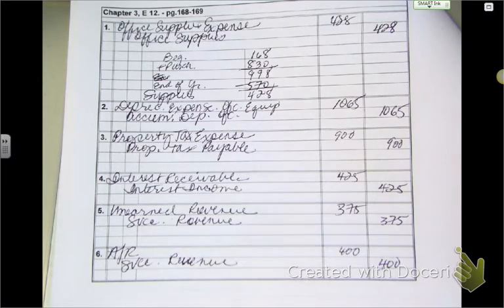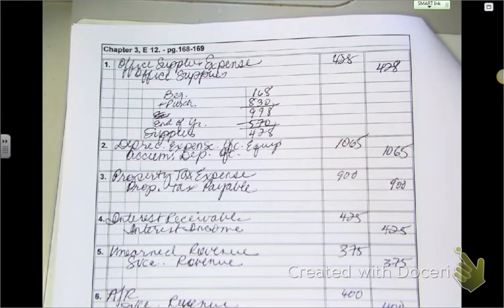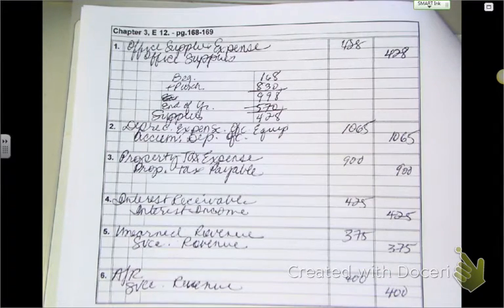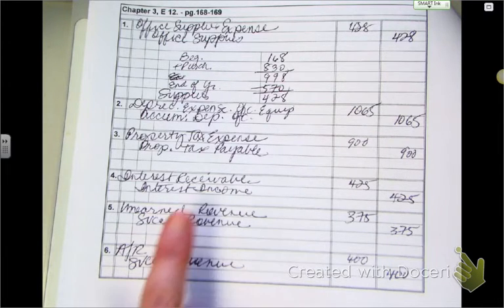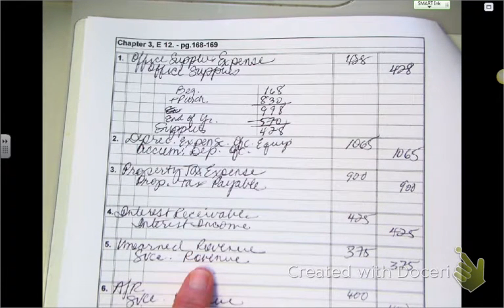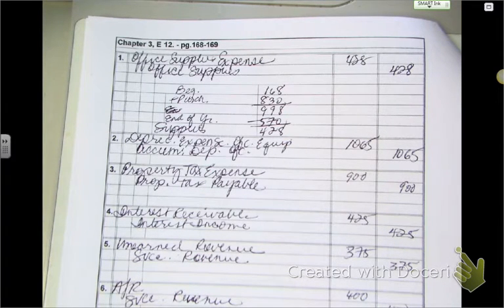Okay, in this one, are my assets understated, overstated, or neither, before the receivable? Understated. How about up here? Understated, overstated, or neither? Neither. Very good. It's not affecting my assets here. Okay, what's the question?